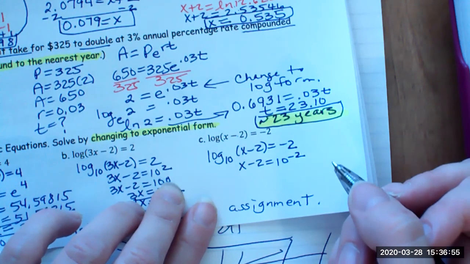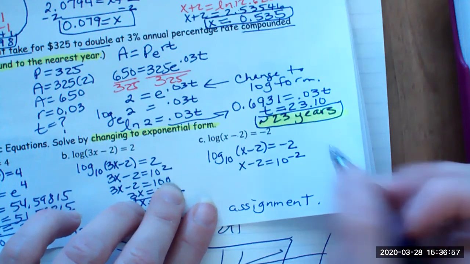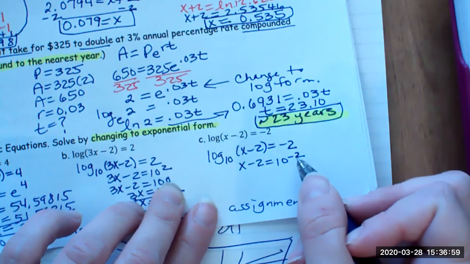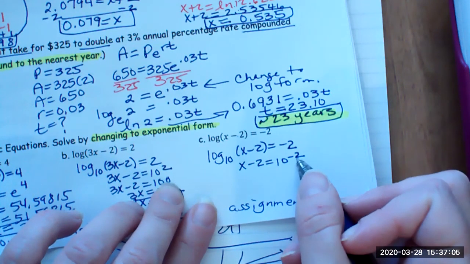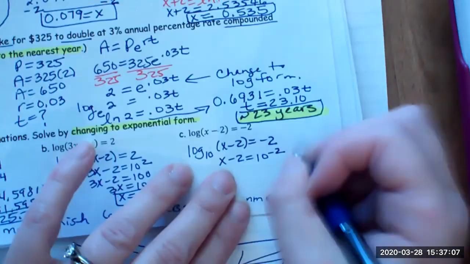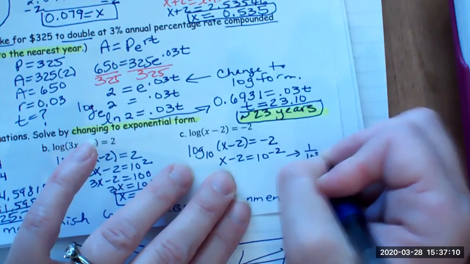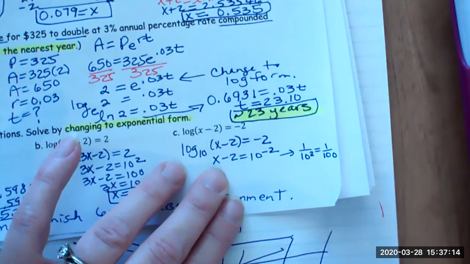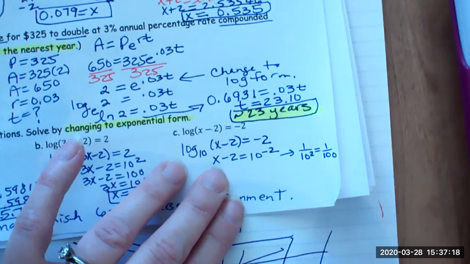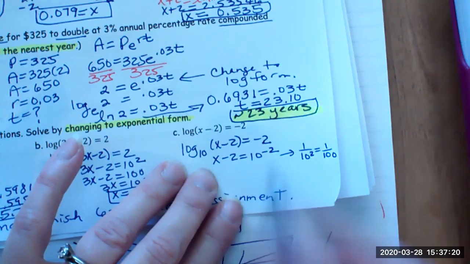Now, I know many of you would be inclined to just use your calculator at this point, but I want you to think about what this means instead of always running to your calculator. This is 1 over 10 squared, right? And we know that 1 over 10 squared is 1/100th. So you can do that in your head. There's no reason to have to jump to your calculator just because you see something that looks a little bit ugly.